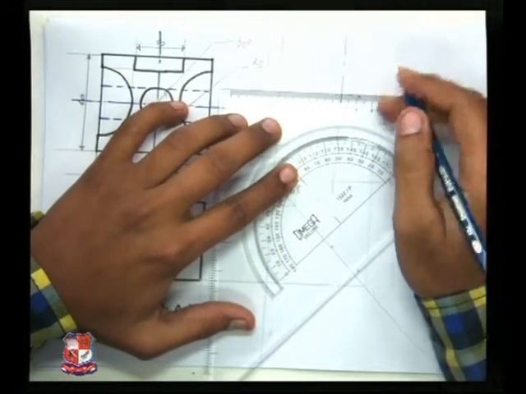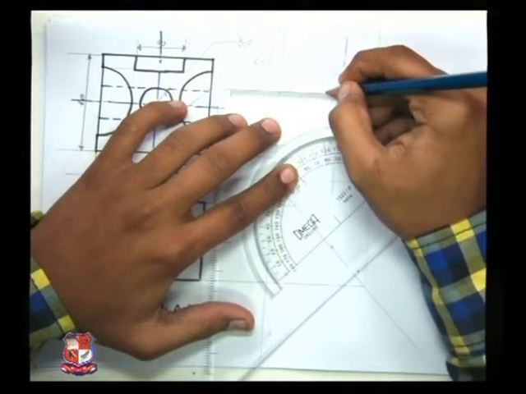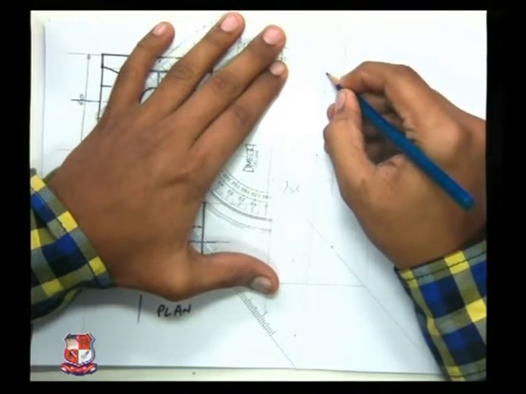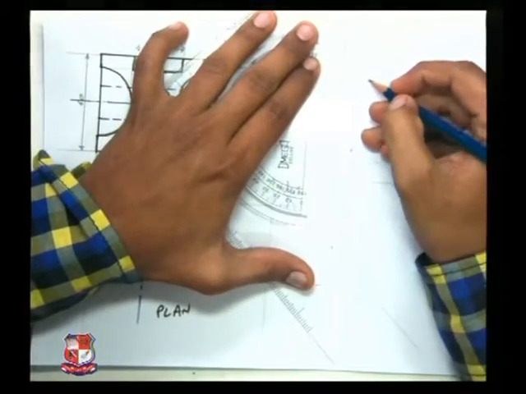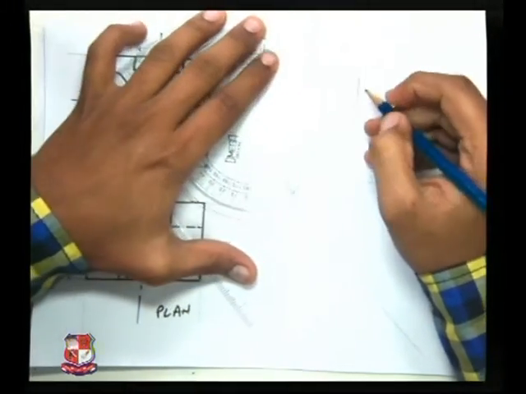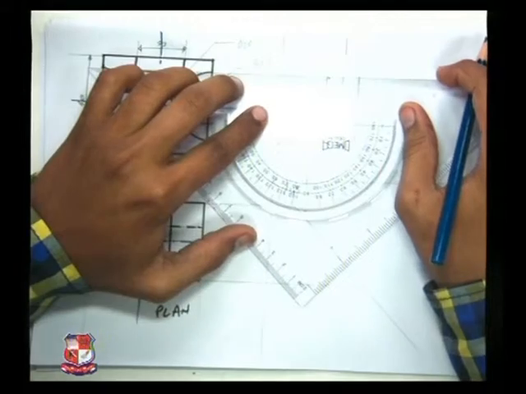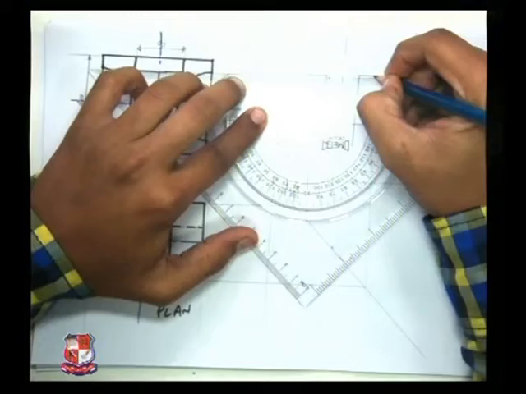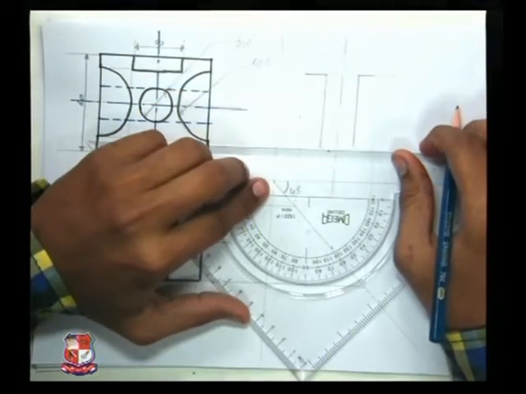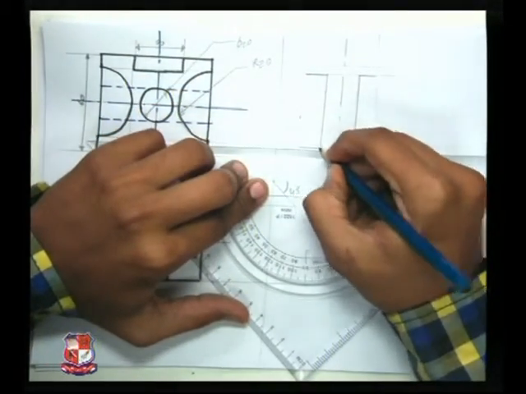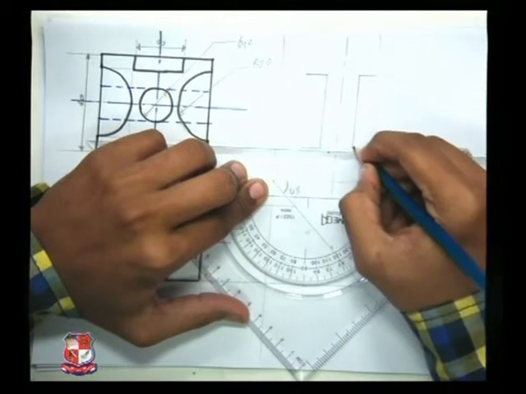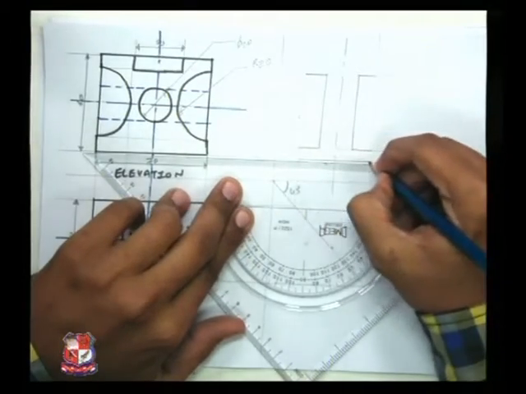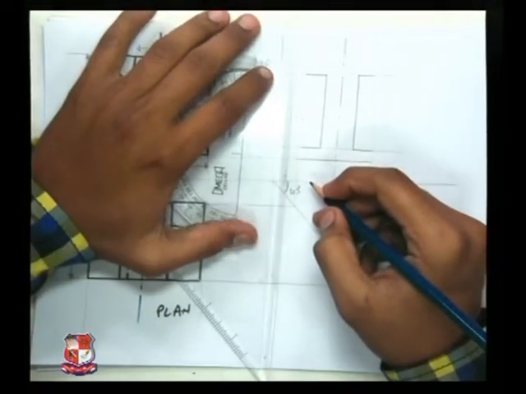(20 mm) is the middle portion. So this is how a side view outer body will look like. This is how side view body will look like.